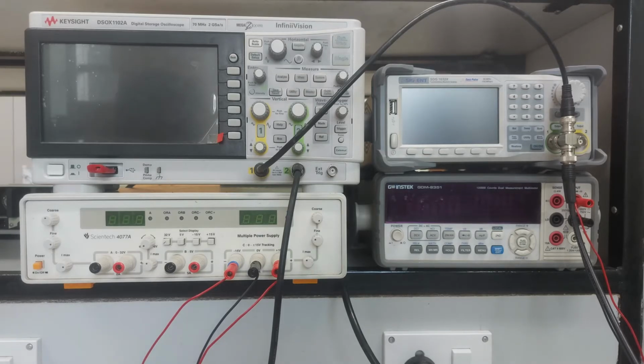Obviously the offset should be 0 because there are two inputs, and when both inputs are at the same potential, the output should be 0 because this is a differential amplifier. So you will always get the output as the gain times the difference of the inputs, I mean whatever the gain of the amplifier into the difference of the inverting and non-inverting inputs.